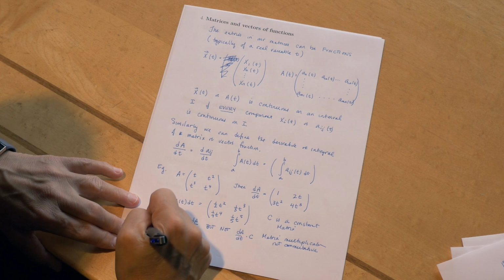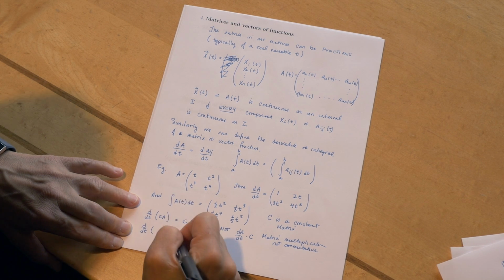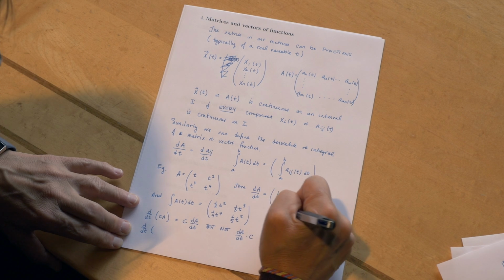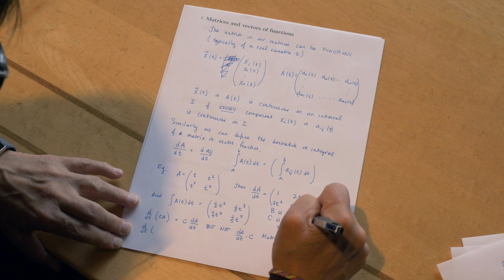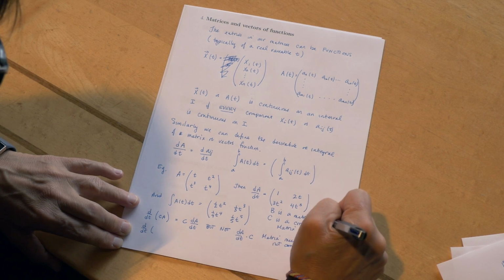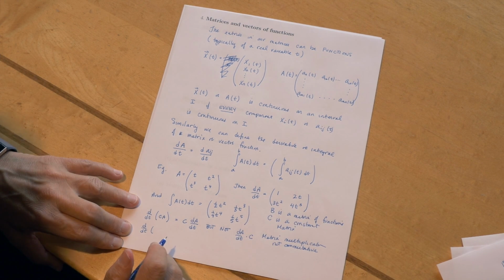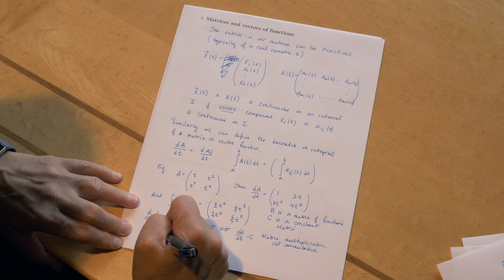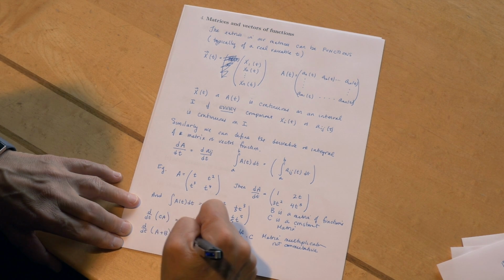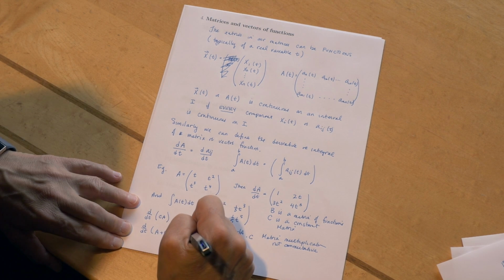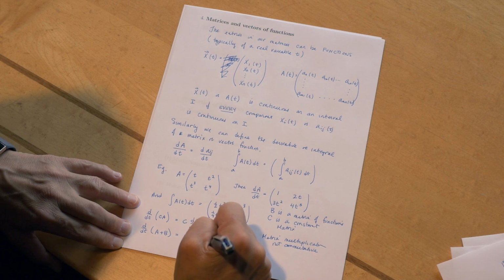Okay, if I was to take the derivative of the product of two matrices, so C is a constant matrix, B is going to be a matrix of functions, like A. So A and B are sort of the same idea, both matrices of functions of the independent variable t. So if I take the derivative of A plus B, then that is simply the derivative of A plus the derivative of B.